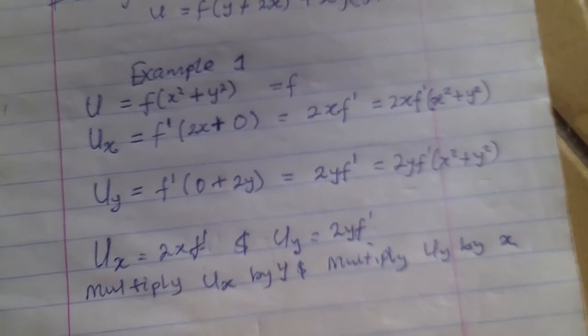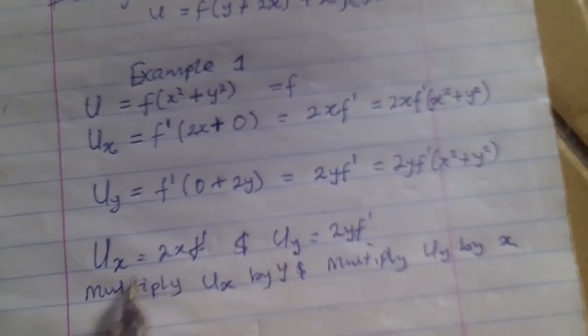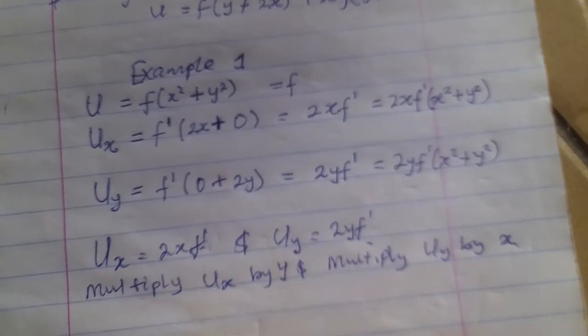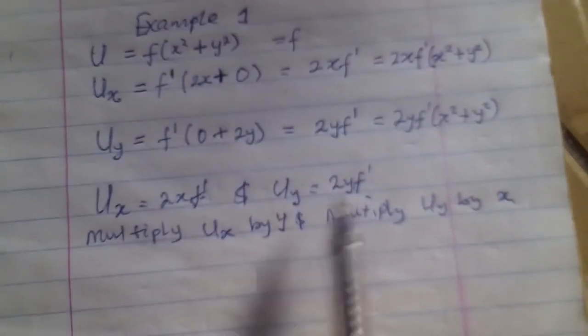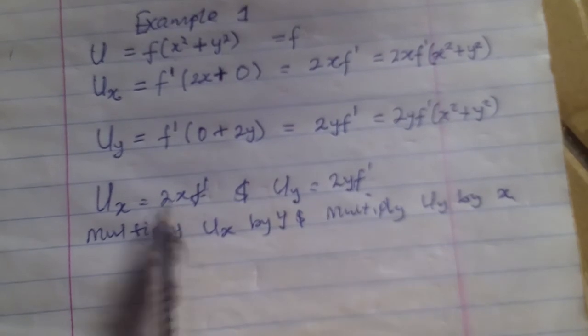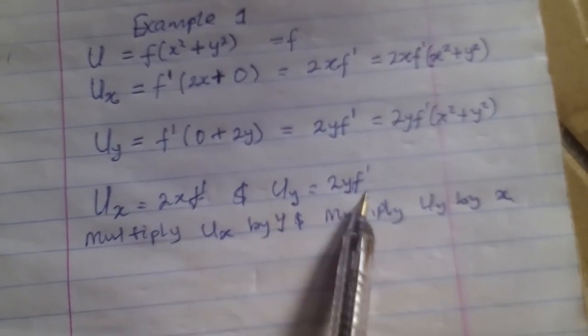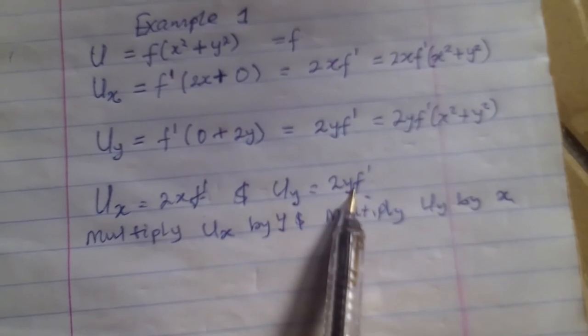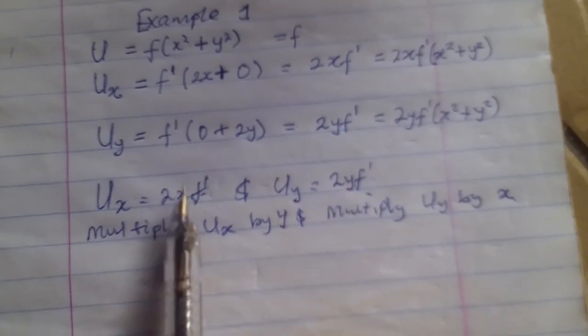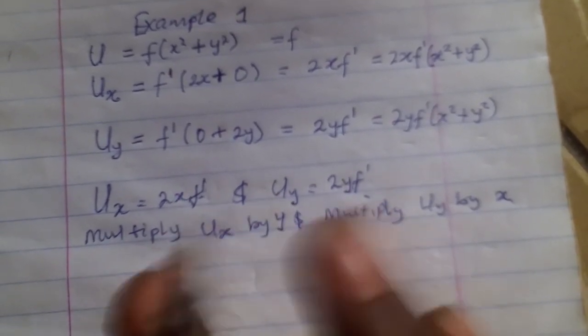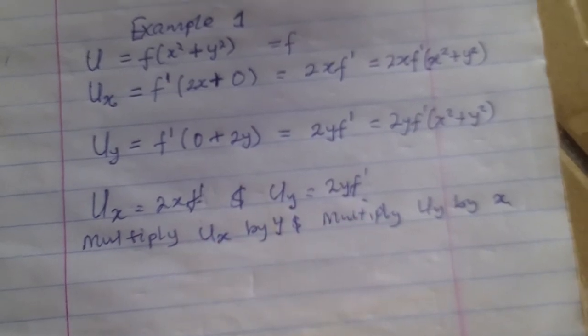Look at the reason why I'm doing that. I want to get to a point whereby this arbitrary constant will be eliminated. Since this one has y and this one has x, they both have 2 and they have f prime. So let me give this one x and give this one y, so that both of them will be the same thing, so that I can eliminate the arbitrary constant. That's what I'm trying to do.